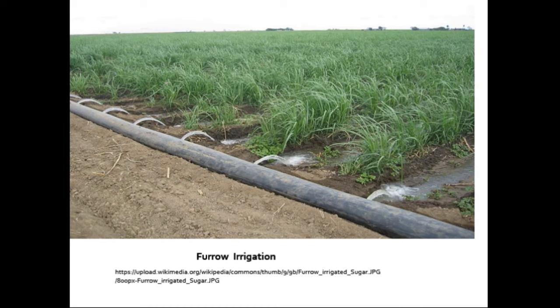A furrow consists of a narrow ditch between the rows of crops. Water is applied in a small stream between rows of crops grown on ridges or in furrows. The characteristic feature of furrow irrigation is that, unlike the flooding method, only half to one-fifth of the irrigated land surface is wetted, thereby cutting down the evaporation losses.